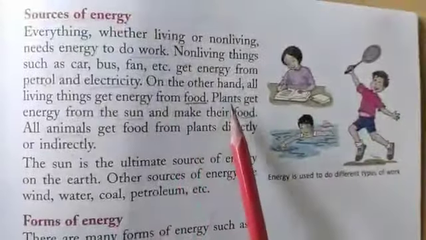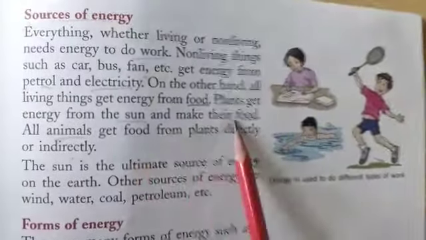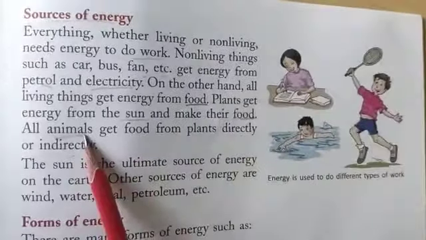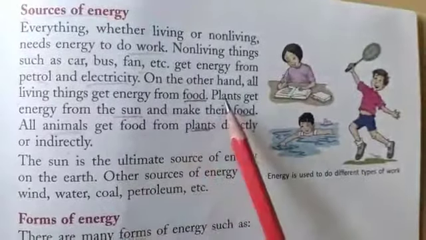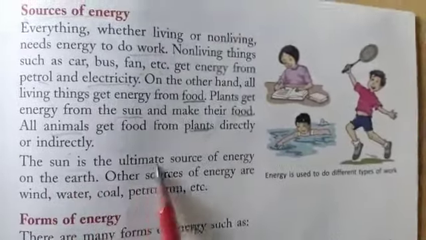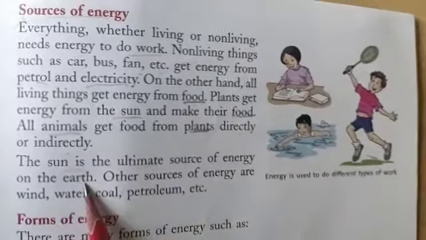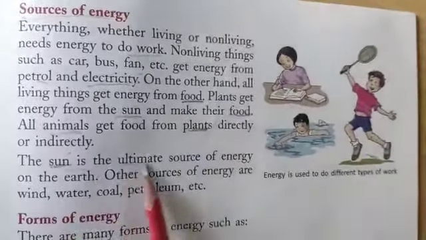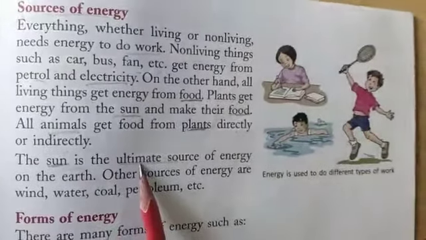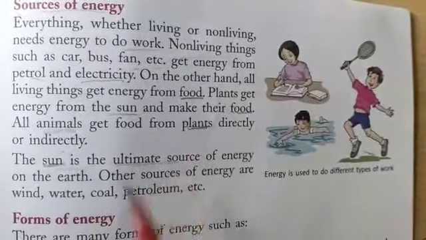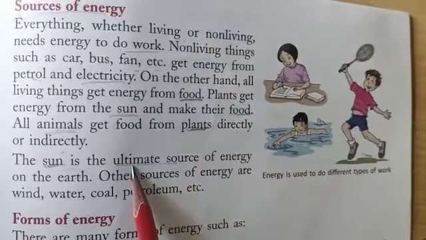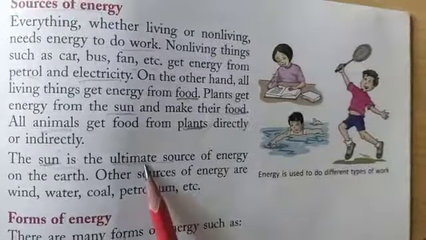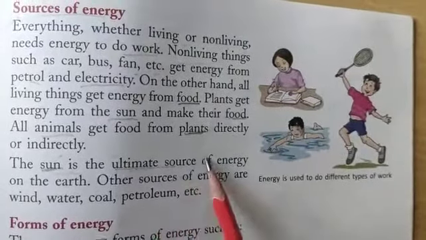Means living things को एनर्जी फूड से मिलती है. प्लांट सन से एनर्जी लेकर अपना फूड प्रिपेयर करते हैं और एनिमल्स प्लांट से अपना फूड लेते हैं डायरेक्टली या इनडायरेक्टली. And the sun is the ultimate source of energy on the earth. सन को अल्टीमेट सोर्स क्यों कहते हैं? बिकॉज़ सन की एनर्जी कभी भी ख़त्म नहीं होती. Solar energy is the renewable source of energy. We all depend on the sun's energy directly and indirectly.